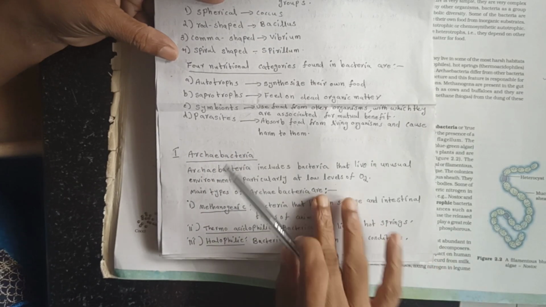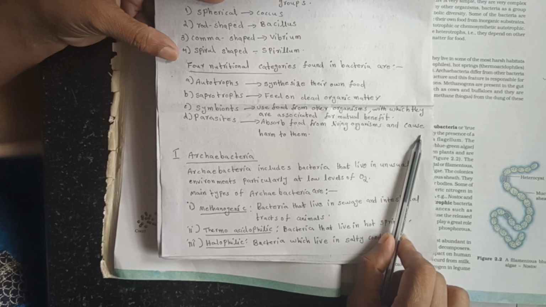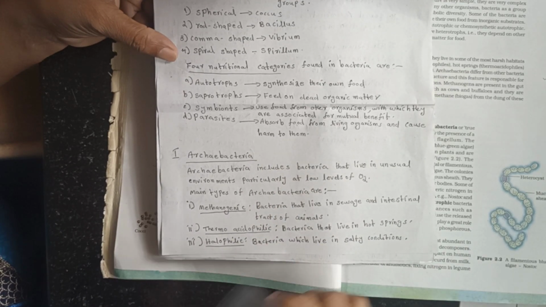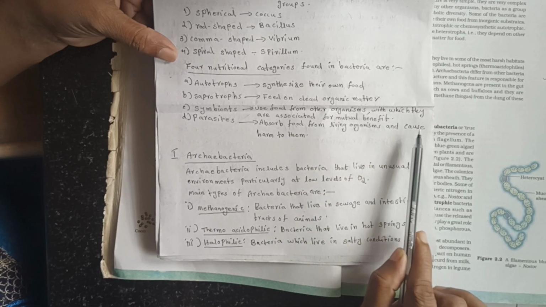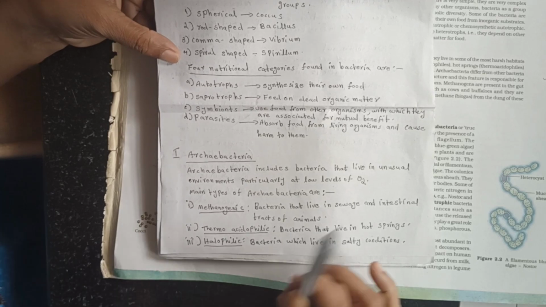Parasites absorb food from living organisms and cause harm to the host. They absorb food from the living host, then they cause disease to the host.